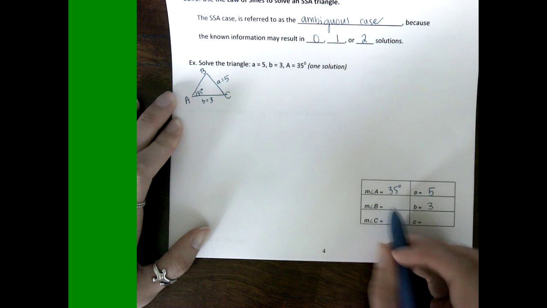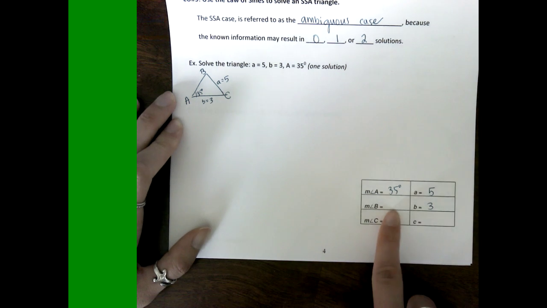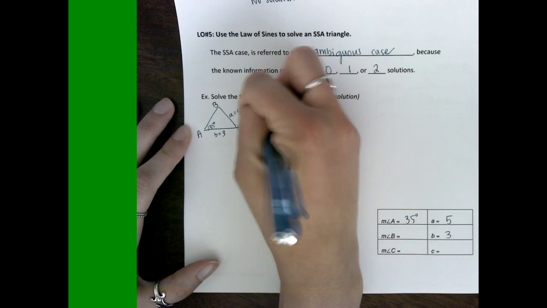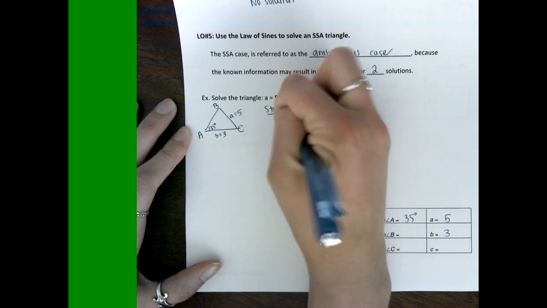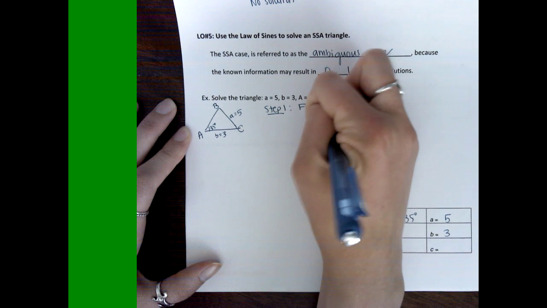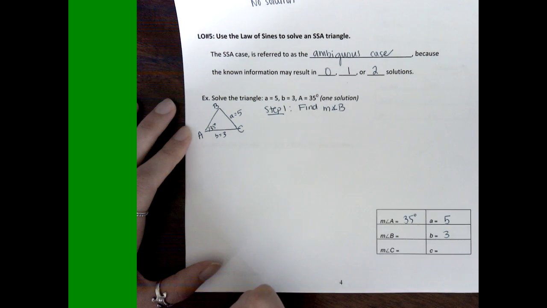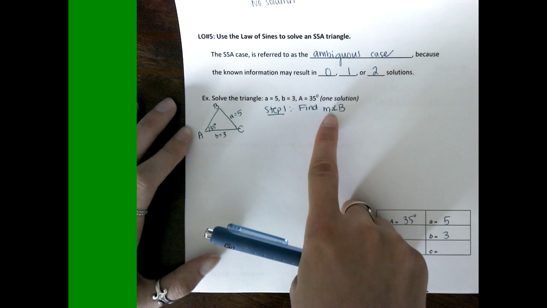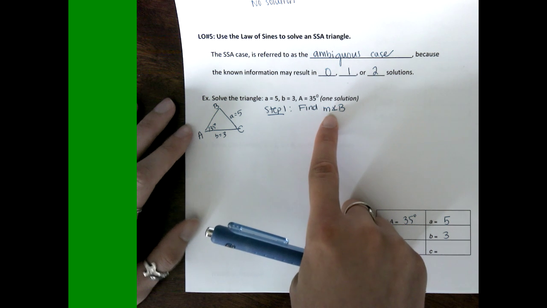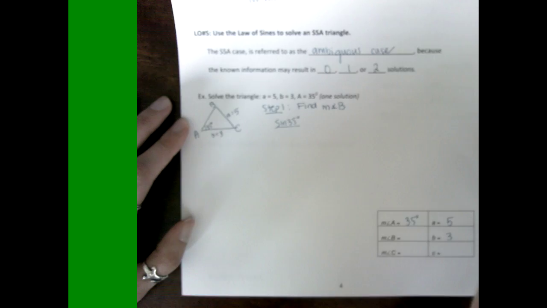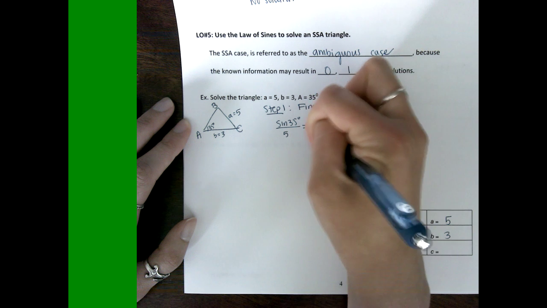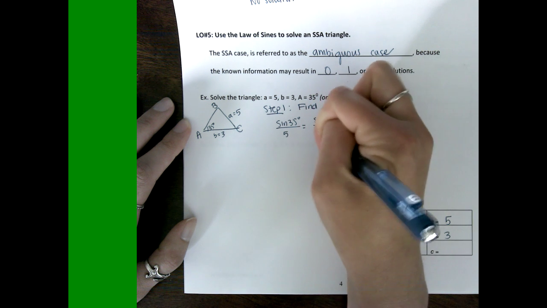We don't know angle B, so step 1 is to find angle B. Right now there's nothing we can do with C. So we're going to use the law of sines just like we did last week, but now we're solving for an angle instead of a side. Okay, so we have sine of 35 degrees over 5 equals sine of B over 3.